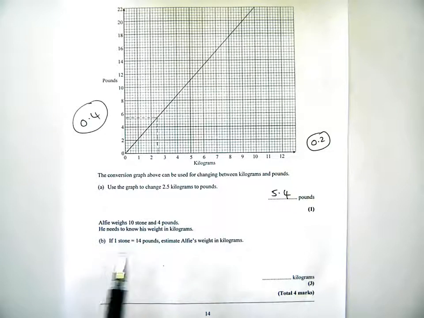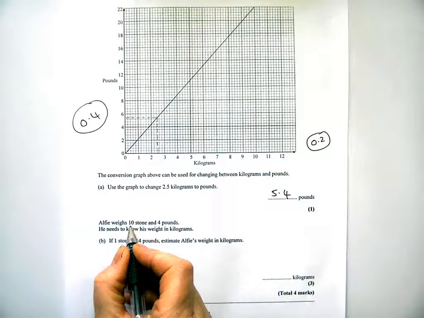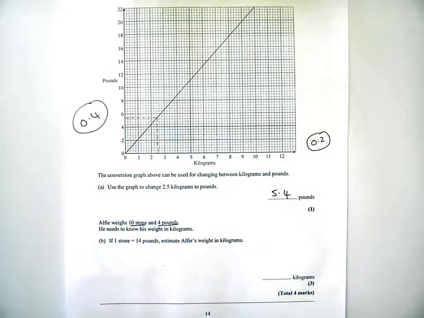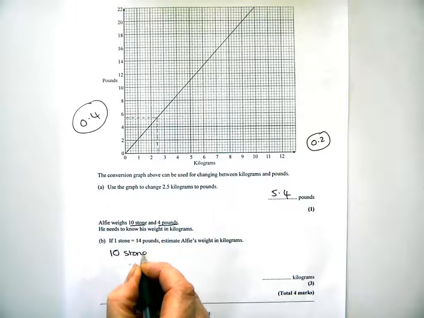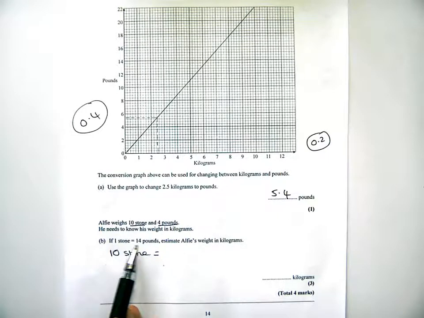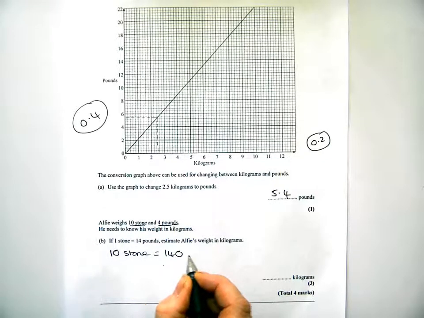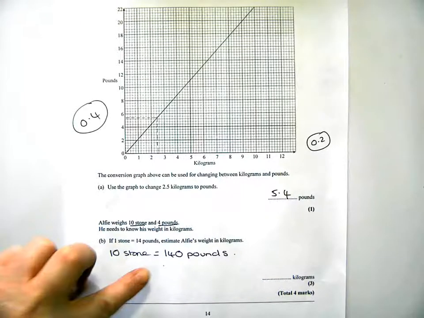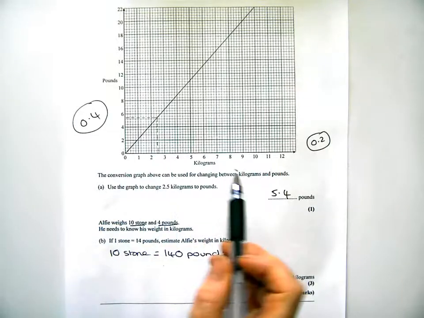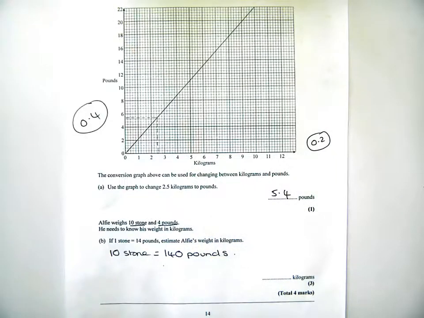Okay, so I'm going to do the 10 stones separately and the 4 pounds separately, and then add them together. So 10 stone, if 1 stone is equal to 14 pounds, 10 stone must be equal to 140 pounds. Now, if we're going to convert the 140 pounds to kilograms, 140 is not on our scale, but what we could do, we could find out what 14 pounds is, and then multiply our answer by 10 to get the 140.